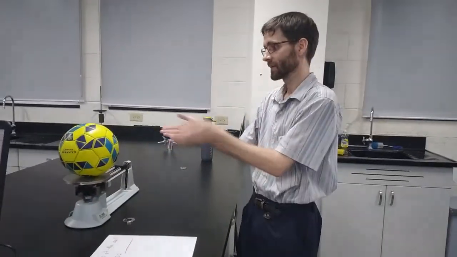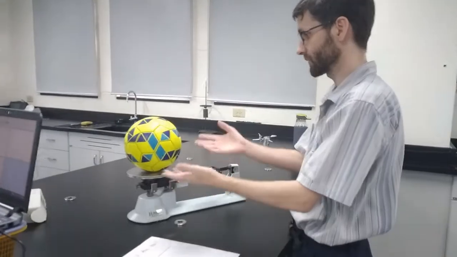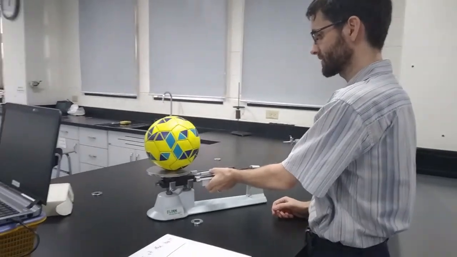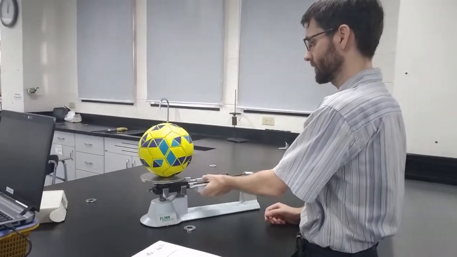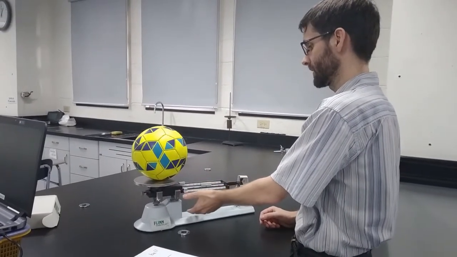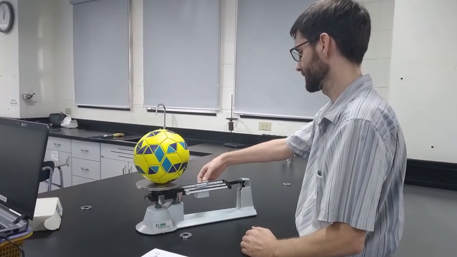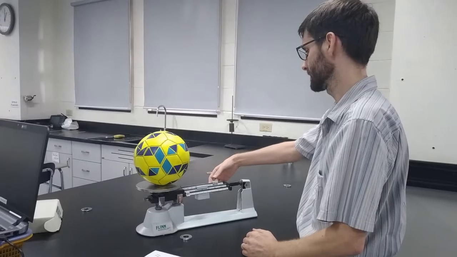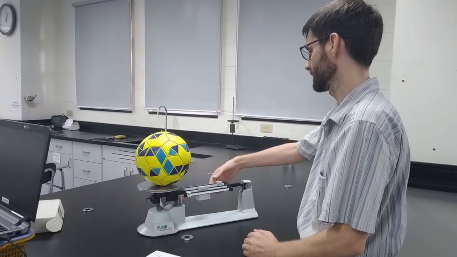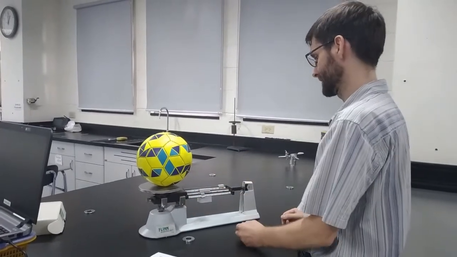But the first thing we need to do before we can do any meaningful calculations is we need to know the mass of this ball. So I'm going to use our balance here to find the mass. I don't really know what it's going to be, so we'll start by moving the 100-gram one. Okay, so it's not that. It's apparently more than 200 grams, but less than 300 grams. So let's find out what the mass actually is here. Okay, so it's 290 something.